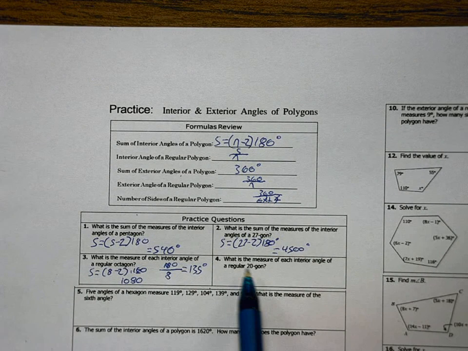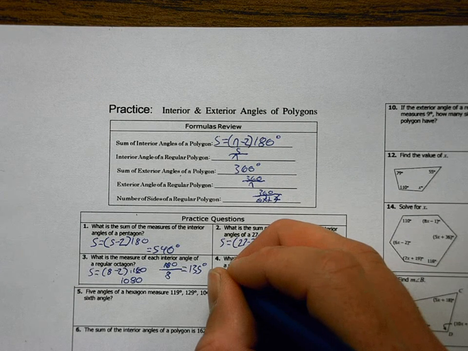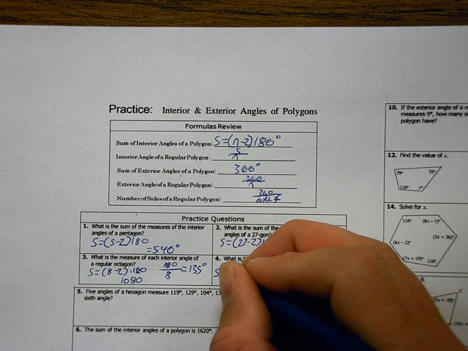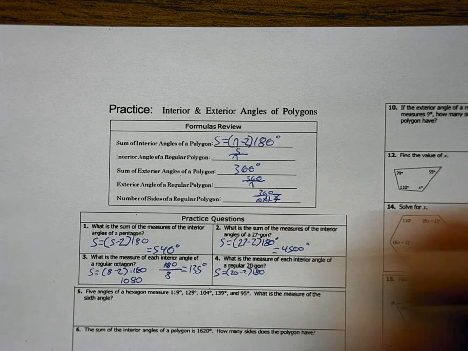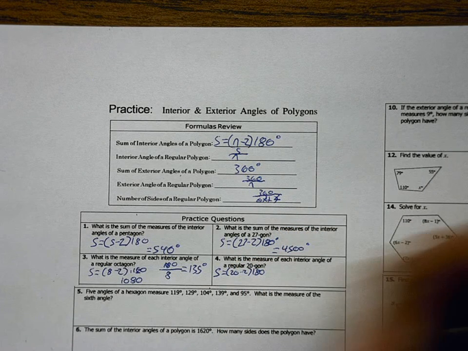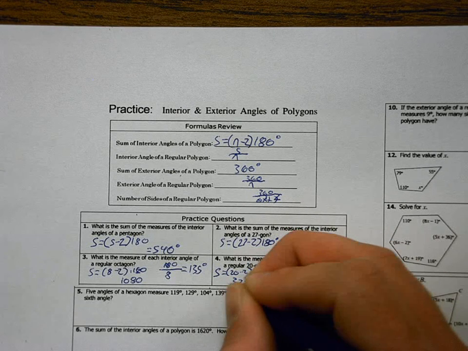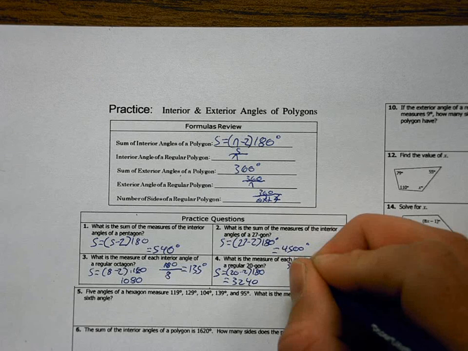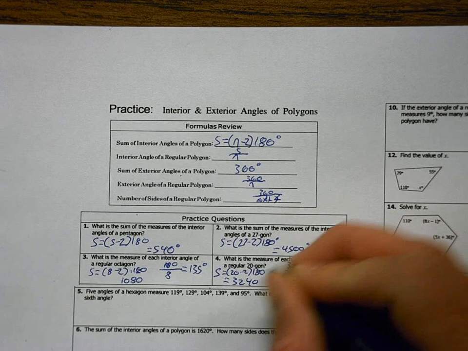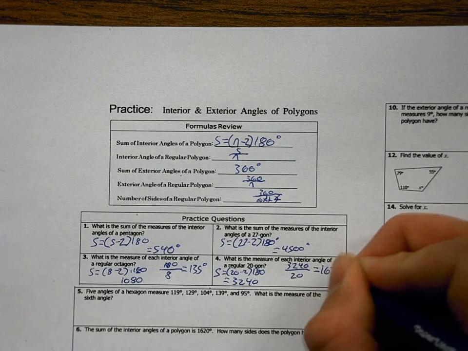Okay, next example, what is the measure of each interior angle of a regular 20-gon? Sum equals 20 minus 2 times 180. Calculate it out, 3,240. Take that sum, 3,240, divide it by the number of sides, which is 20, get 162 degrees.